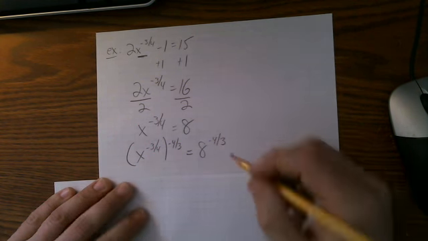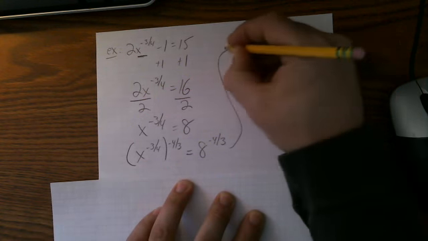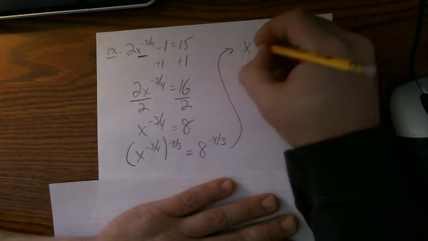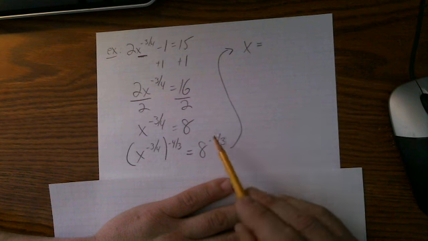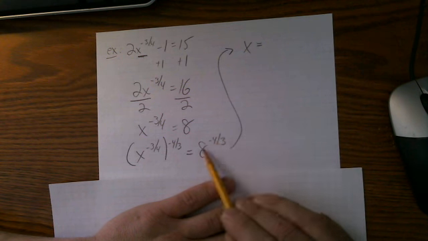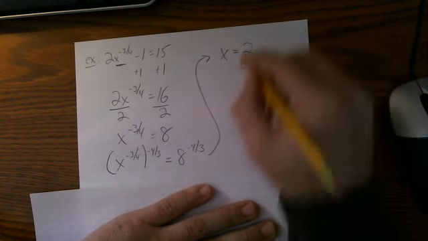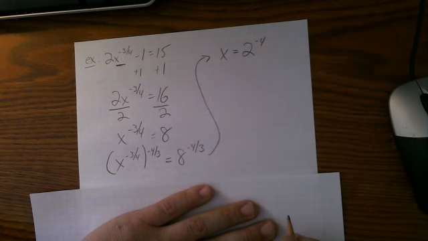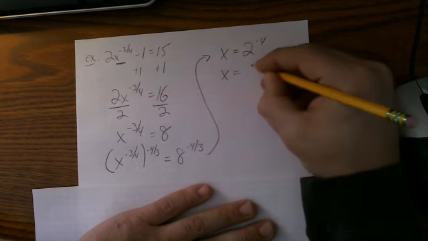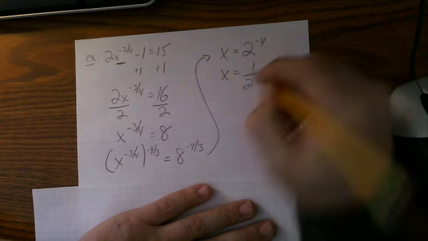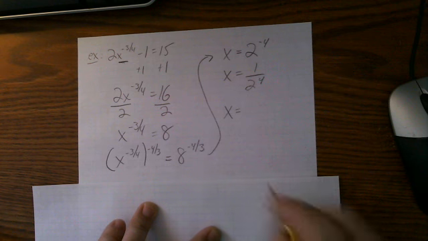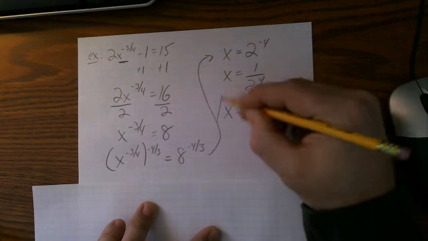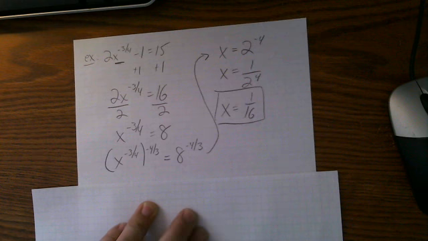Okay, so let's just bring that up there. We end up with x equals, because when you raise a power to a power, we multiply, and anything times its reciprocal is 1. And we'll just evaluate some power over root. The third root of 8 is 2, leaving us with a power of negative 4. Negative exponent says take the reciprocal, 1 over 2 to the 4th power, and 2 to the 4th power is 16. So x equals 1 over 16.